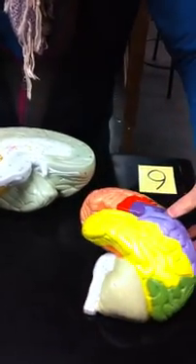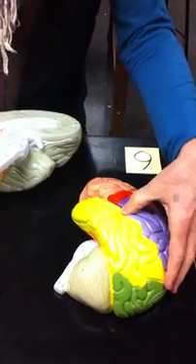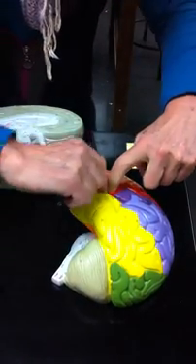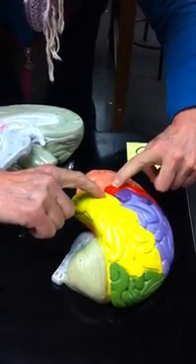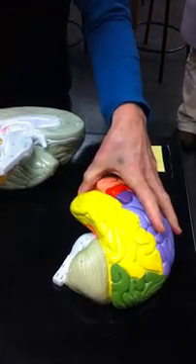So with that in mind, we don't actually even see the 5th lobe, which is the insula. Okay, so that's way deep. We would have to separate through this opening here, and we're not able to do that.